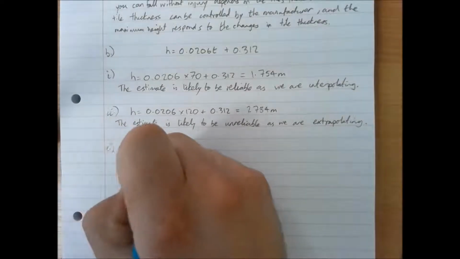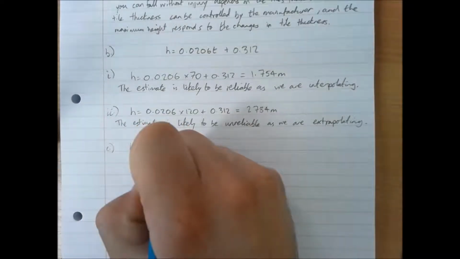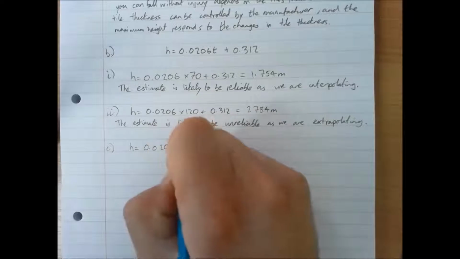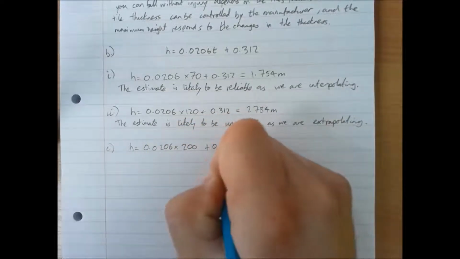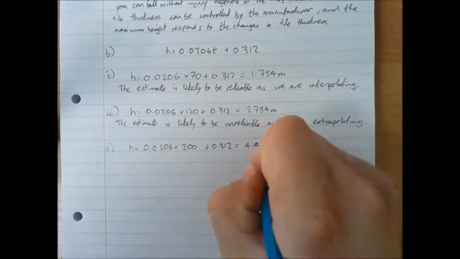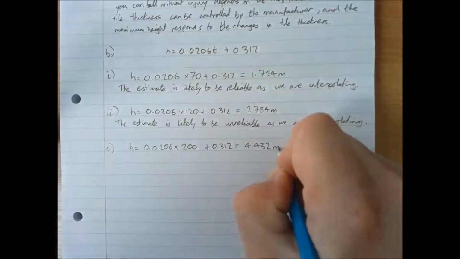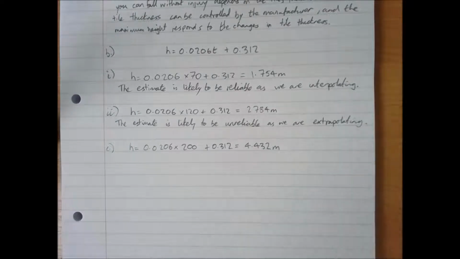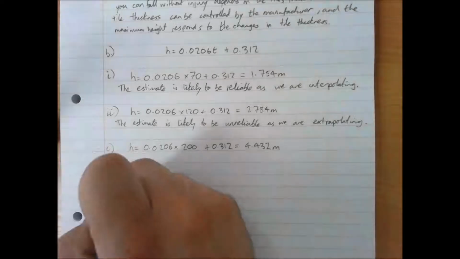In this case, again, on a calculator, h equals 0.0206 times 200 plus 0.312, and that is equal to 4.432 meters. So our model is predicting that you can fall from a height of nearly 4.5 meters onto a tile that is 20 centimeters thick, and you'd be fine from injury. Their experiment showed that that's actually under 3 meters, so our estimate is quite a way out from what the reality is actually shown. We need to comment on that.